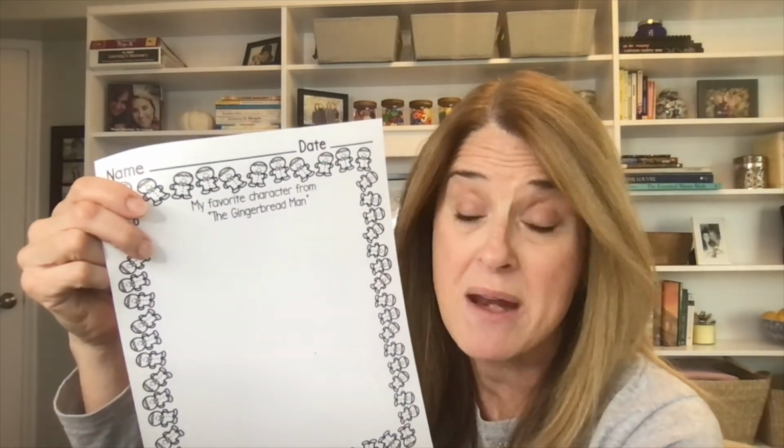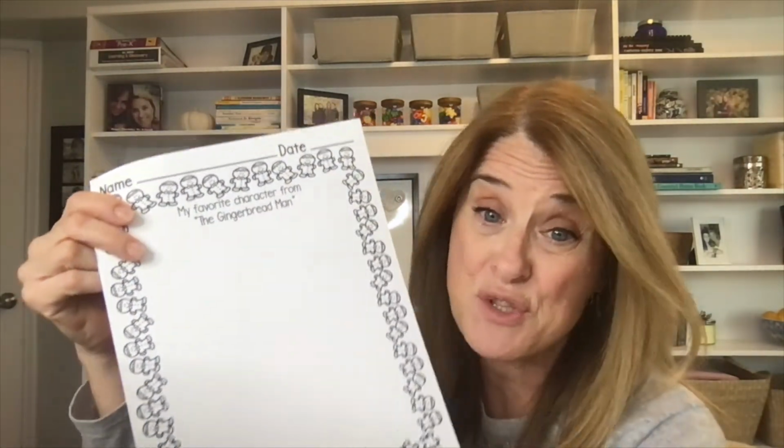I have a ton of gingerbread books. I try to read 2 different gingerbread stories a day. At the end of the week, my favorite character can be from the Gingerbread Man, or it can be from any of the stories that I've read all week. I love to discuss after I read each story how it was similar to the last one I read and to that first traditional tale that I read.